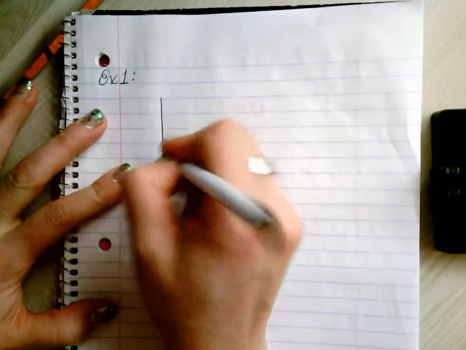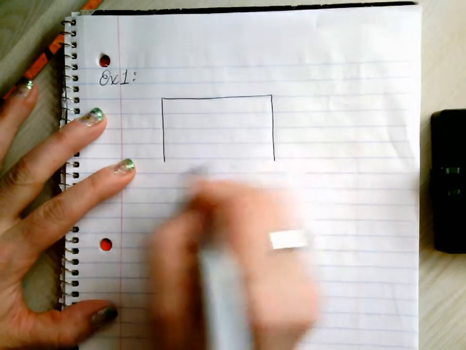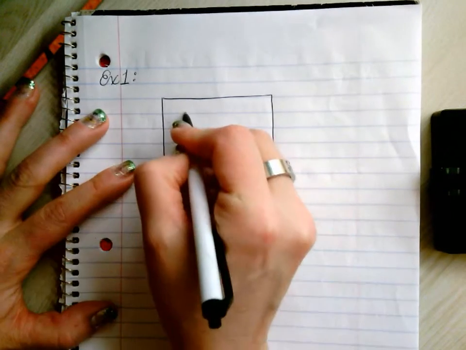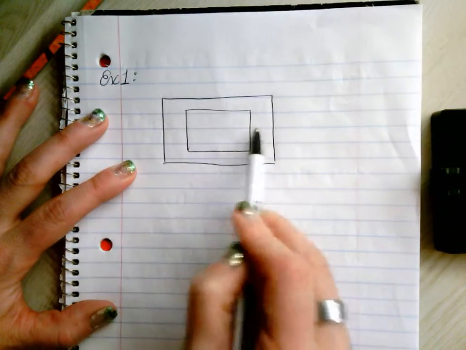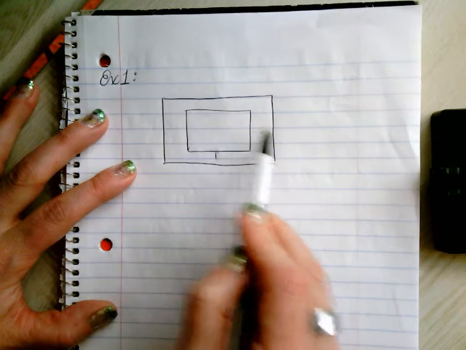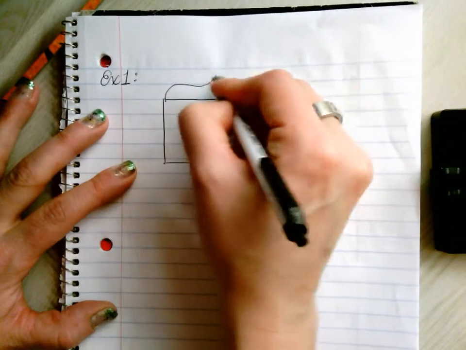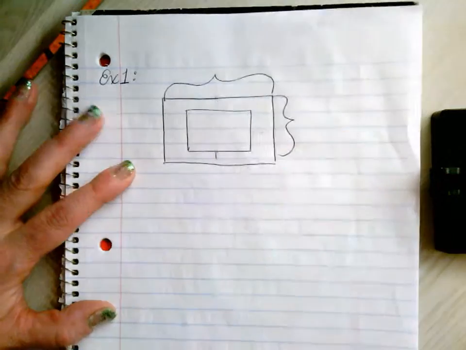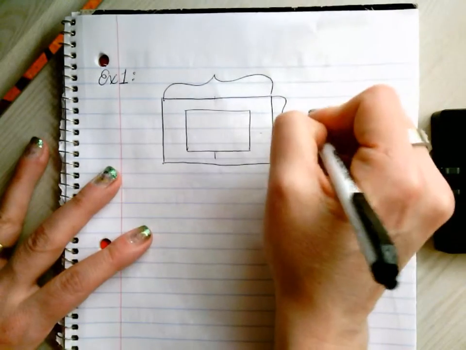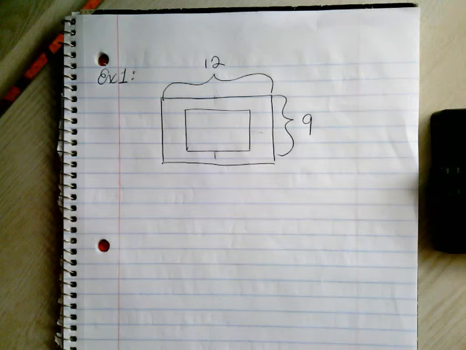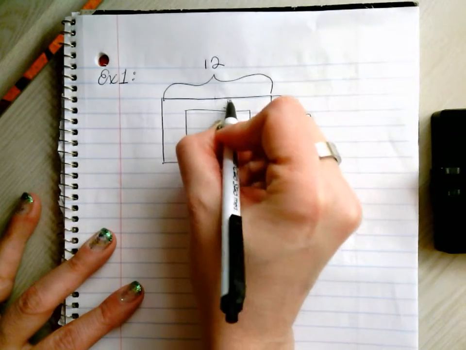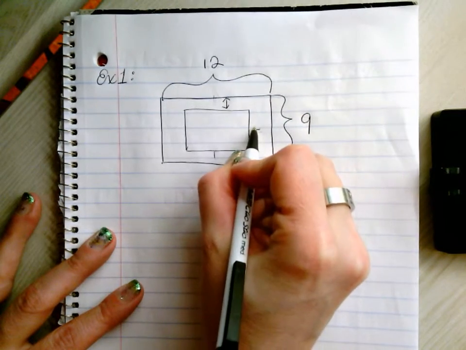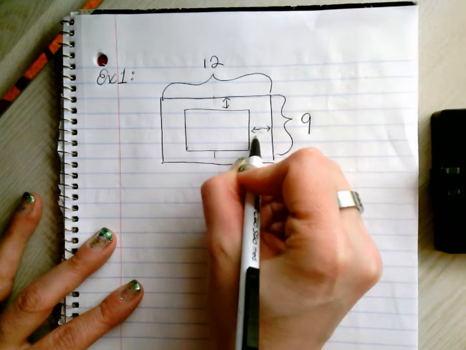A decorator plans to place a rug in a 9 by 12 room so that a uniform strip of flooring around the rug will remain uncovered. Okay, so I'm going to draw my room, and here is a uniform rug with a uniform strip around here. The room itself is 9 by 12. Do I have any idea how big this piece is yet? I don't. But I do know it's the same all the way around.